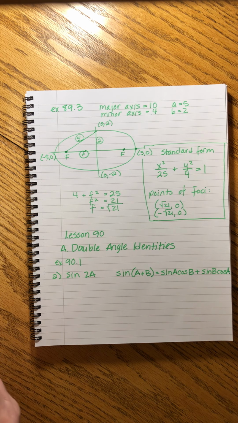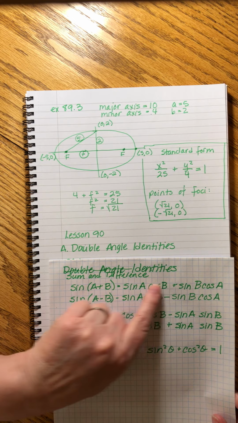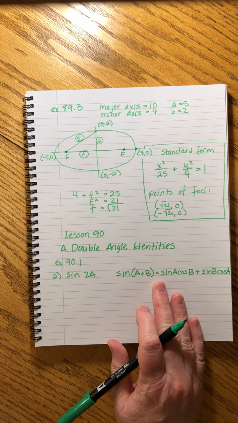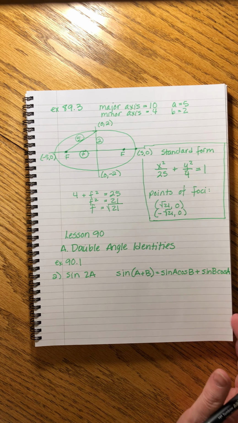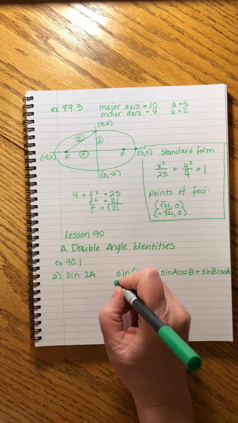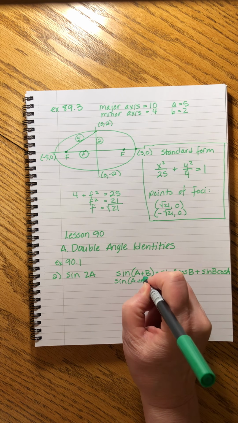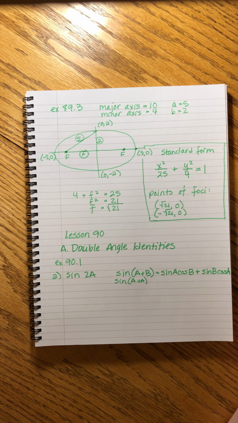I squished it. It's the first one that we learned, right? It's this one right here. Okay? Now, look at this. What happens if, instead of making this a plus b, what if we were to change this to be the sine of a plus a? Then all these b's would change into a's.